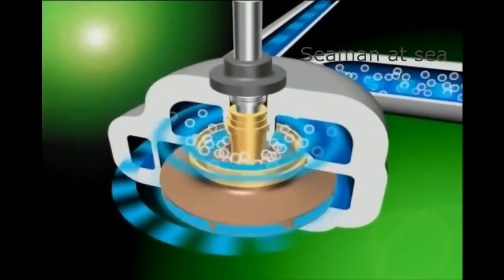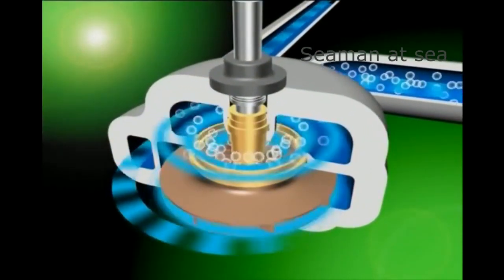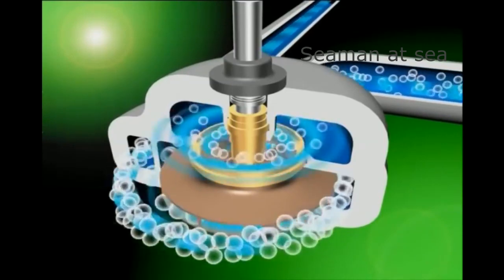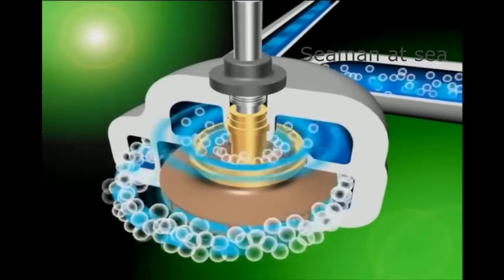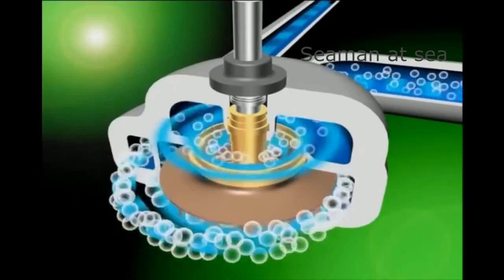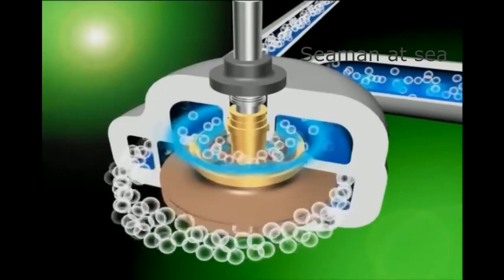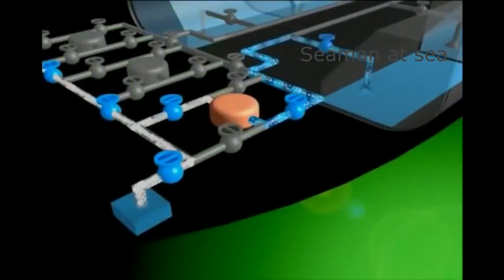Why? When a small amount of air is drawn into the pump, the air passes out of the pump together with the seawater. But if a large amount of air has entered the pump, it gathers and gradually spreads to the pump periphery, decreasing the centrifugal force the seawater receives from the impeller and disabling the pump from discharging.